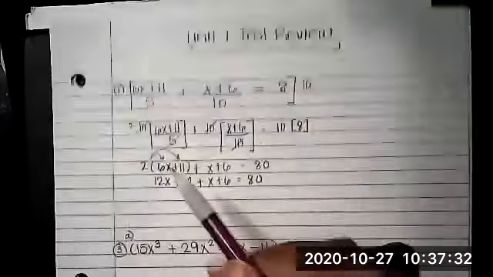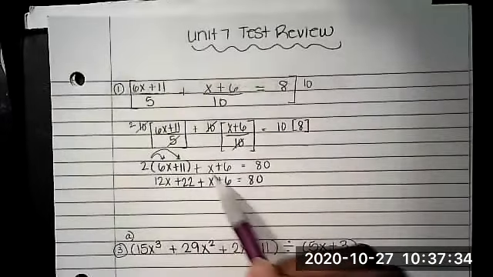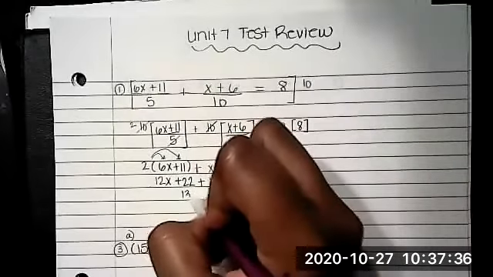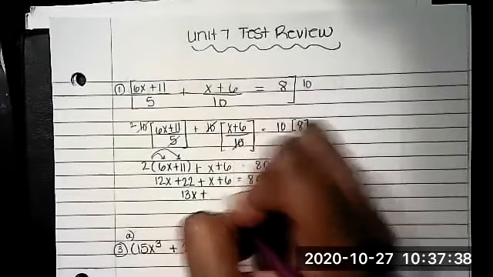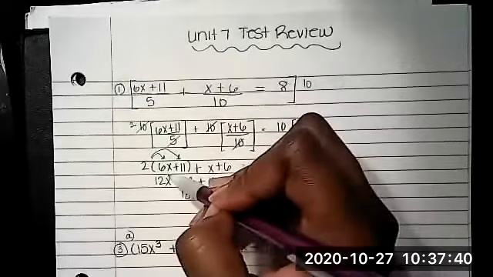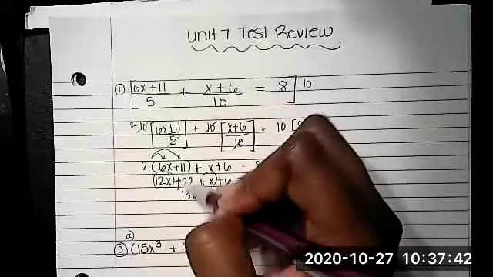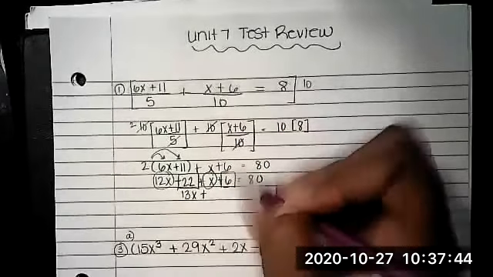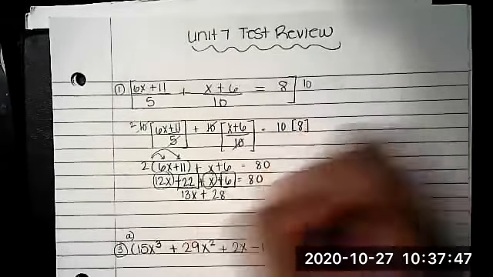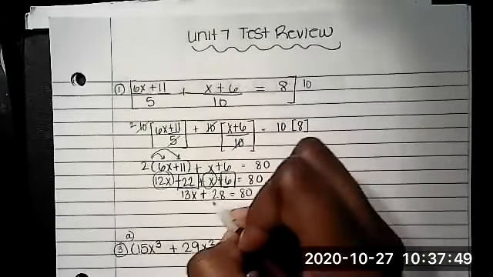Combining like terms: 12x plus 1x is 13x, and 22 and 6 becomes 28, equals 80.